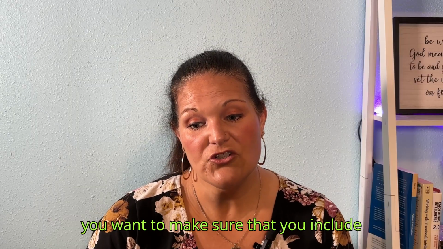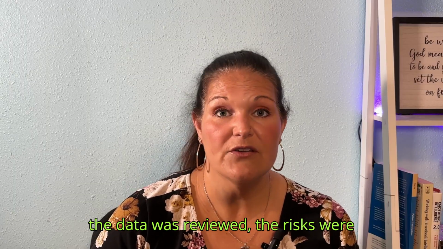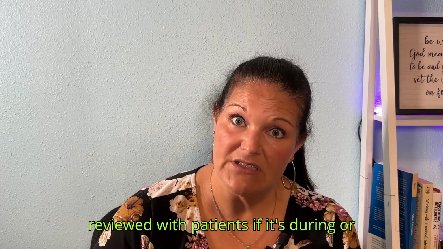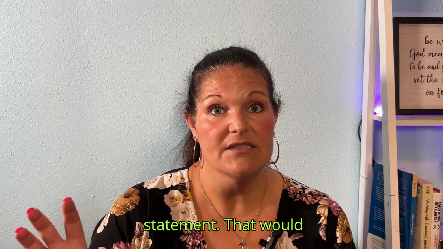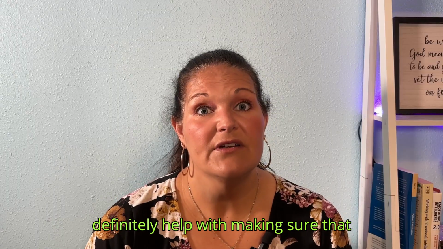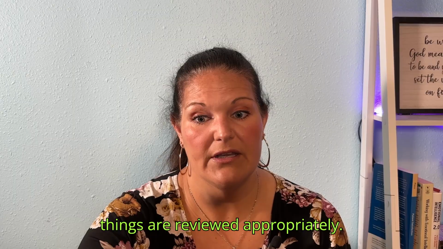And then you want to make sure that you include prompts, if possible, that the data was reviewed, the risks were reviewed with patients if it's during or for a procedure, and there's a "because" statement. That would definitely help with making sure that things are reviewed appropriately.